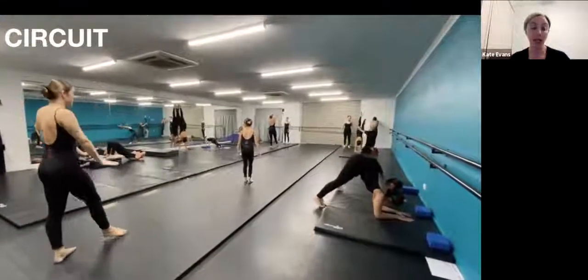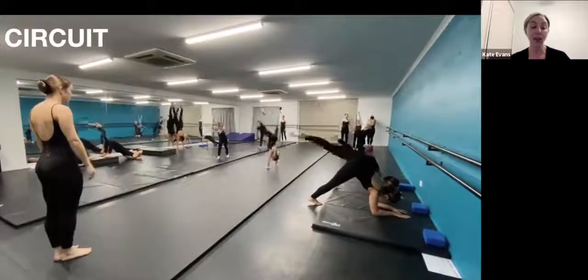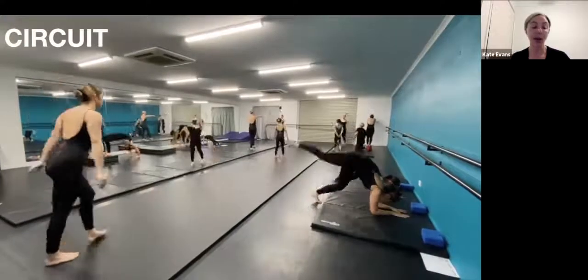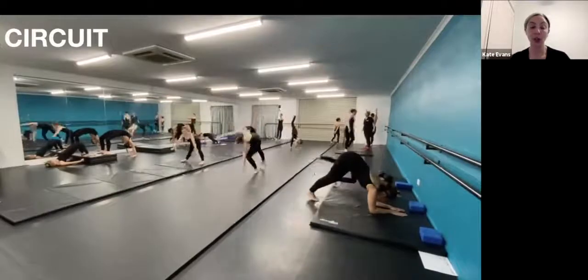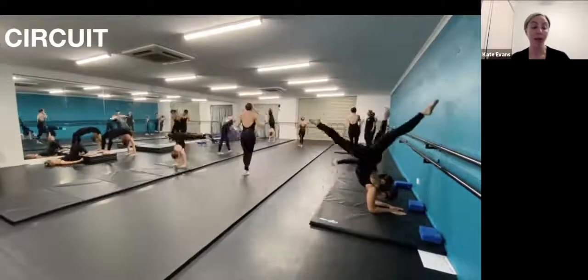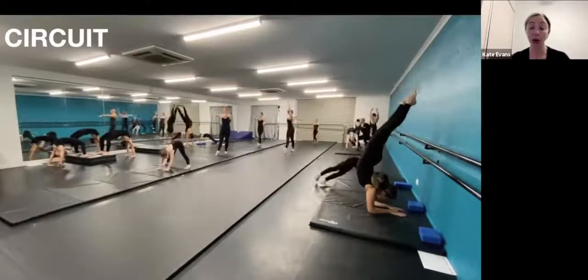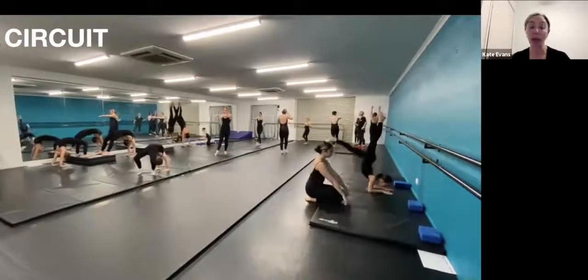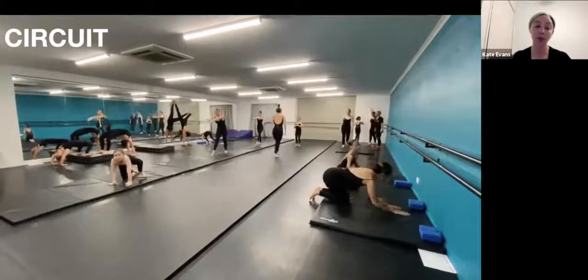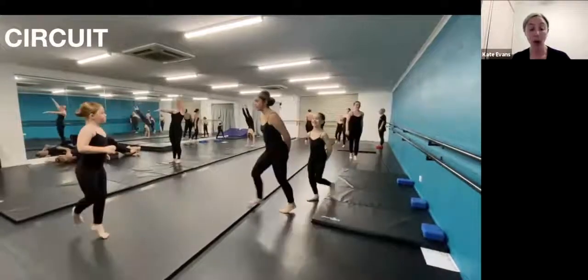Here we have station 1 up the front near the mirror. This is bridge drills for limbering, where we could have, depending on the level of the students, you can see 2 different levels. We have hip lifts, bridge kick off a stack. We could have walking up and down the wall with 1 foot if they're higher level, or 2 feet. We can have bridge hands up for more advanced students, bridge feet up for less advanced, bridge prances.